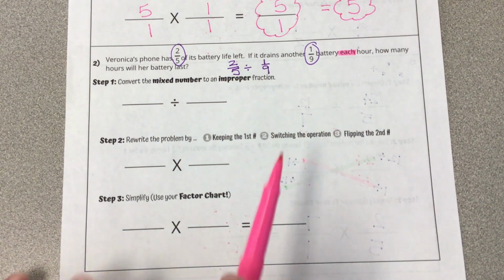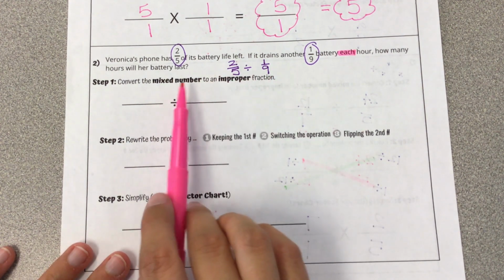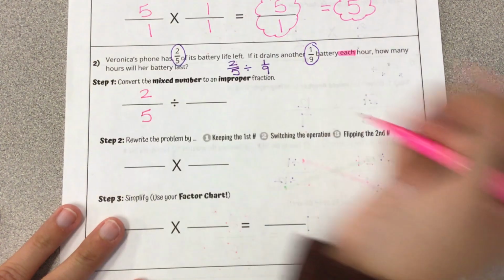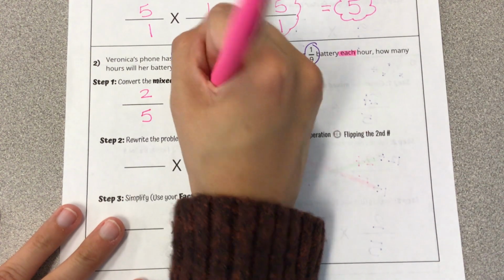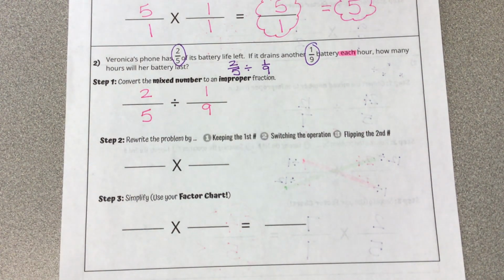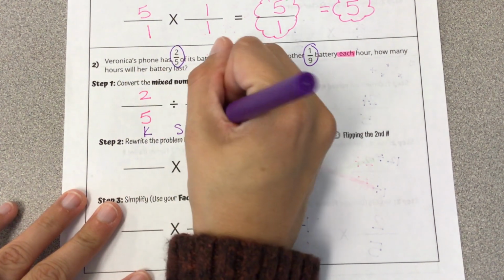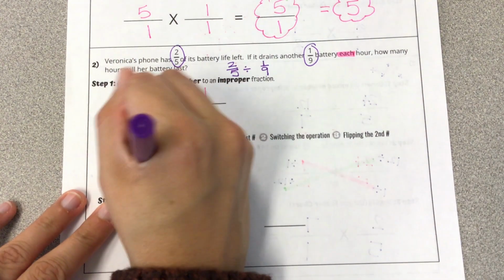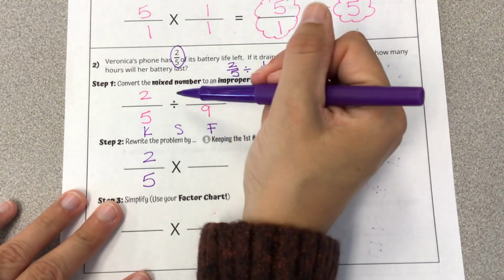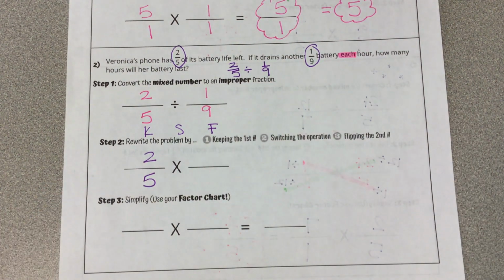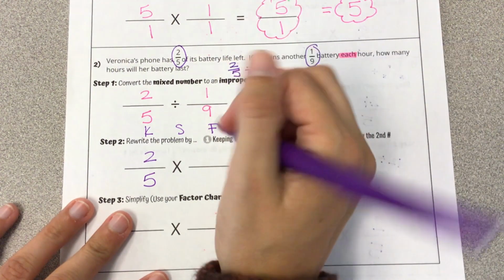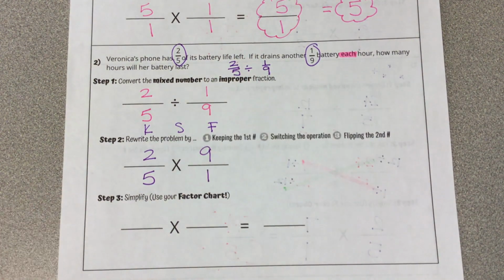Now we're going to convert from mixed numbers to improper fractions. They're already fractions, so I'm just going to rewrite them as is. 2/5 divided by 1/9. Next step, rewrite the problem by keep it, switch it, flip it. Keep my first number, 2/5. Switch it from division to multiplication. Flip it from 1 over 9 to 9 over 1. And then simplifying.